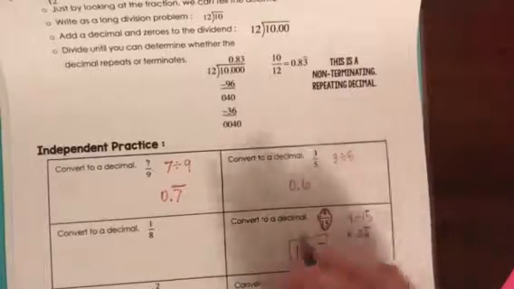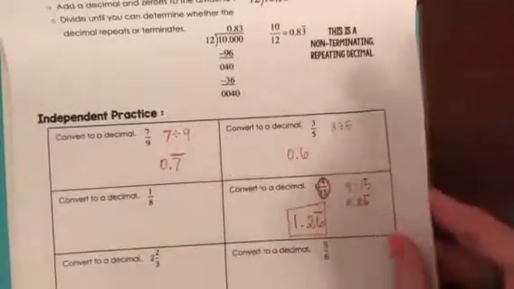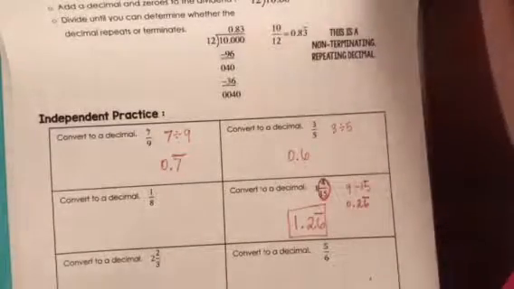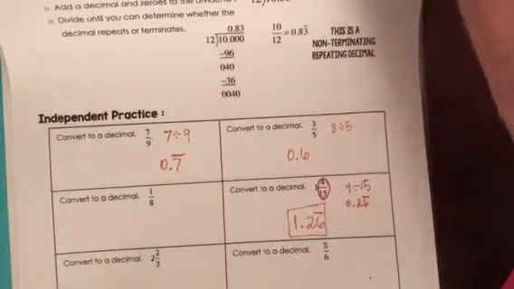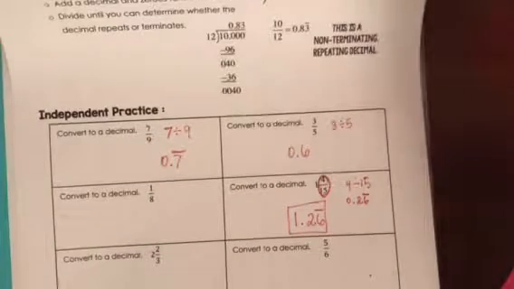Okay, so go ahead and try these last 3 by yourself. Try those last 3 by yourself. And then that will be the end of this little session.